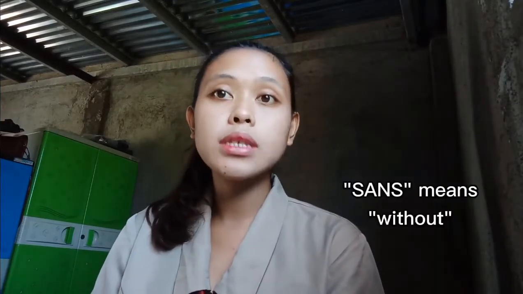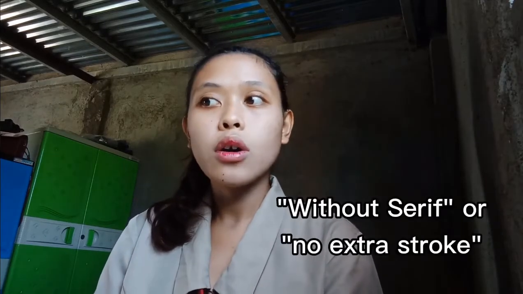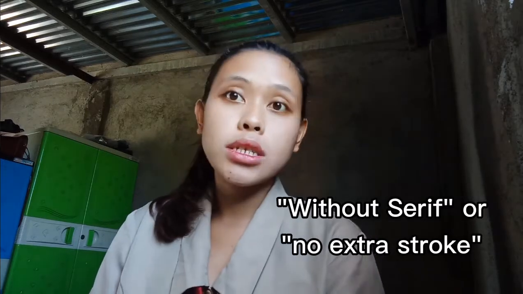Did you know that sans in French means without? So sans simply means without serifs or with no extra strokes. So these fonts are normally found in mobile phones or computer screens. So the examples of these types are Calibri, Arial, or Roboto.